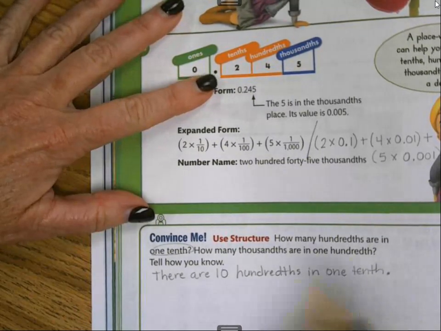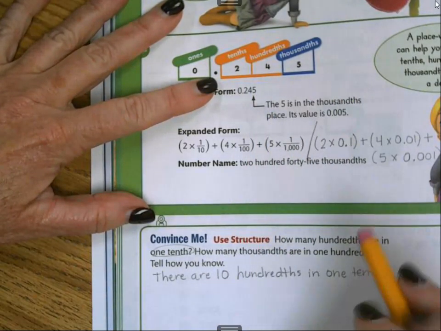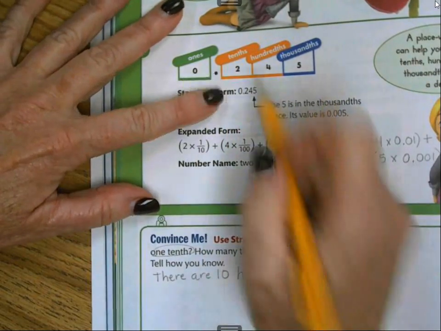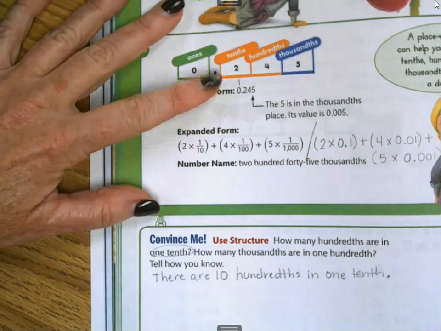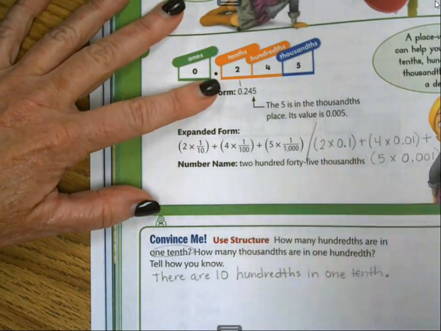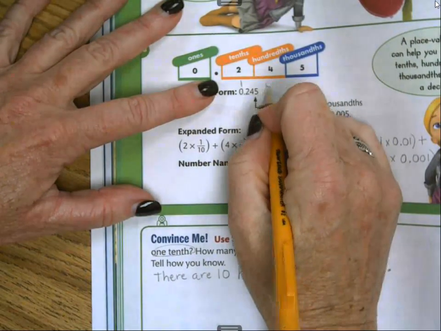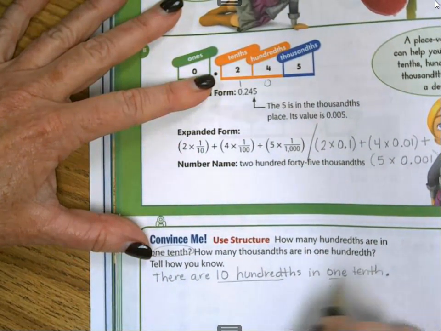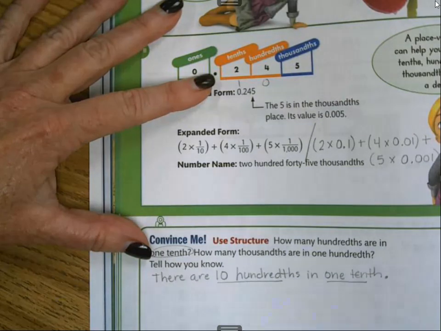And I know that because the tenths are to the left of the hundredths, right? So if I have 1/10, then I know that it takes 10 of the little hundredths to make up one of the tenths, right? So this right here would be 10 hundredths equal 1/10. All right, I'm probably not doing a good job explaining this. I'm going to have to go back on this one.